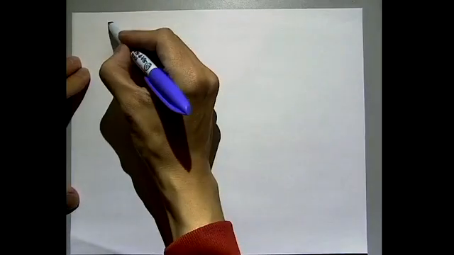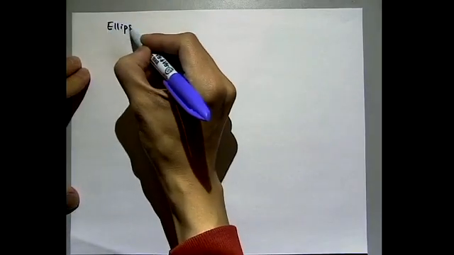Okay, questions on the parabola? Nope? Okay, that's a very simple shape. Let's look at the next one, the ellipse.